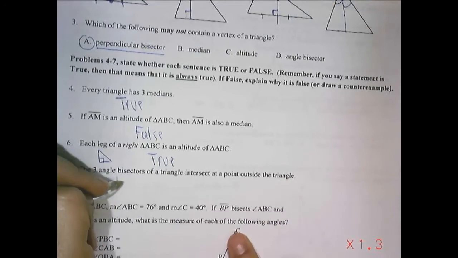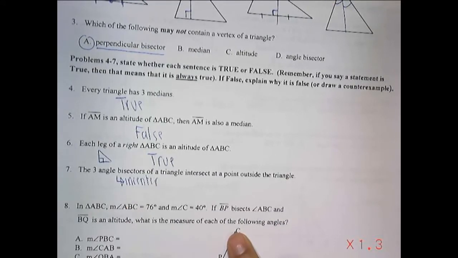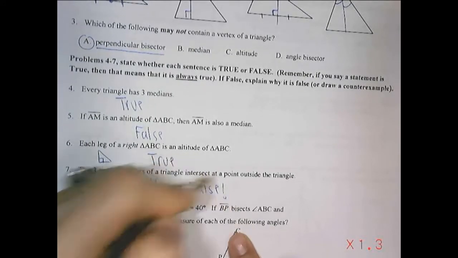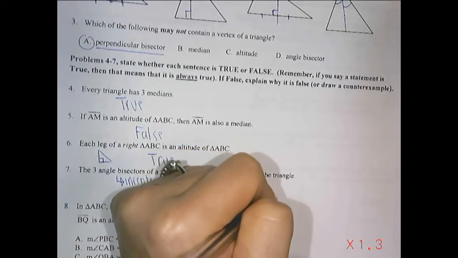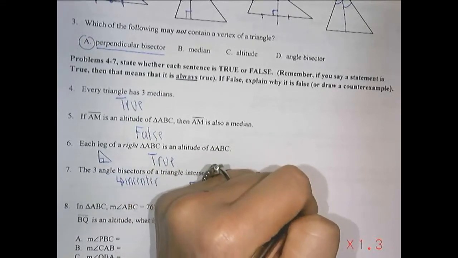The three angle bisectors of a triangle intersect at a point outside the triangle. No, the three angle bisectors form the incenter, which is always inside the triangle, so this is false. Because it is always inside.